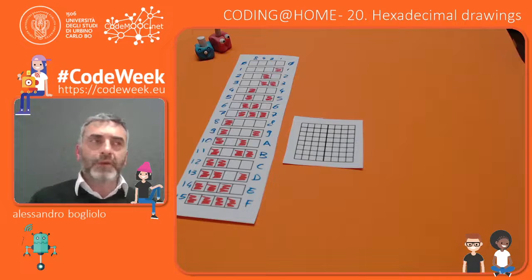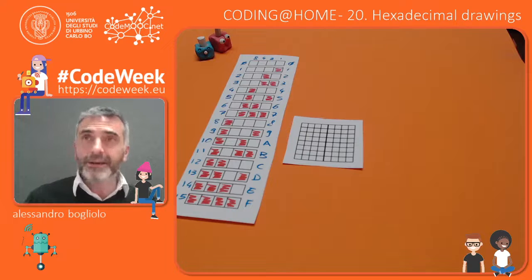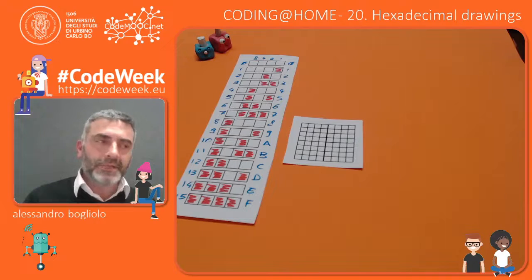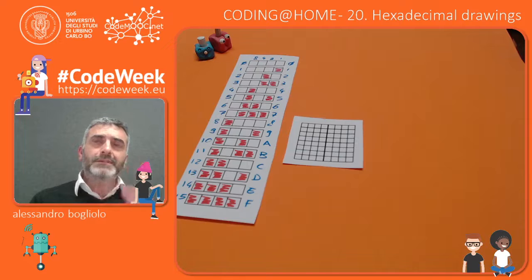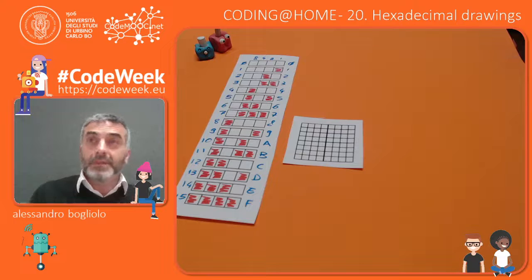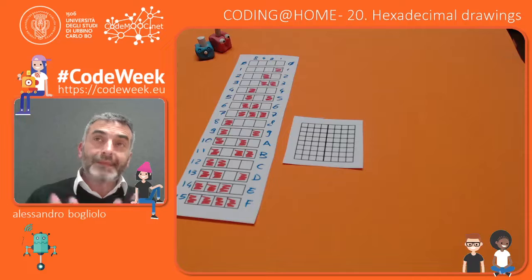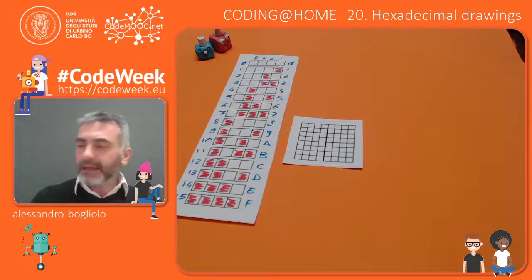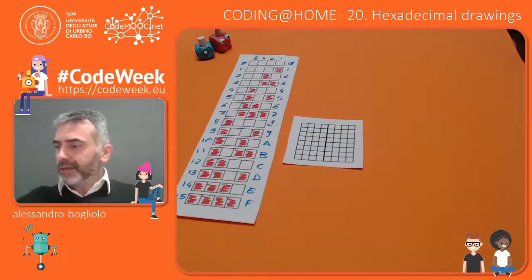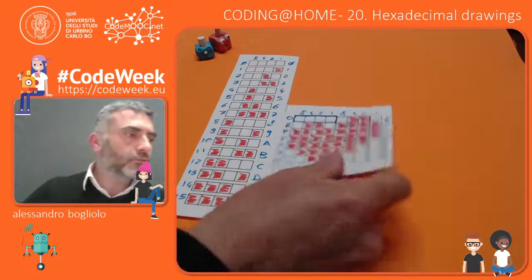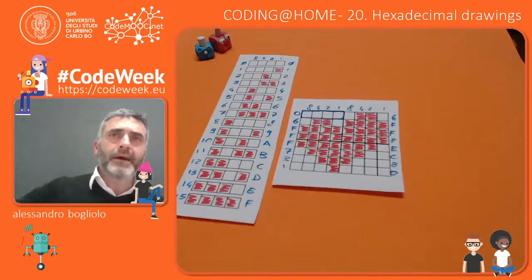Needless to say, you can also try to make the drawing or annotate the sequence, but what is very, very nice is the fact that the 16 symbols, so the 16 digits that she pronounced, represent the drawing, exactly as the ones that we used before, like these ones, represented a heart.